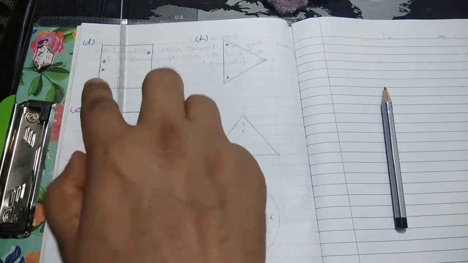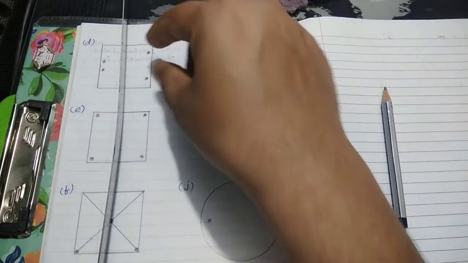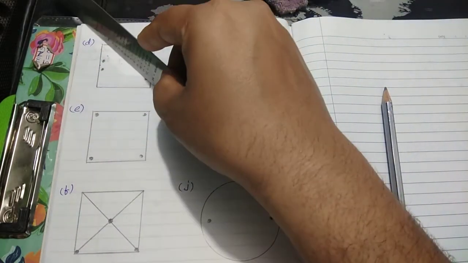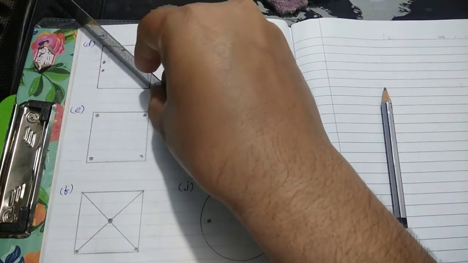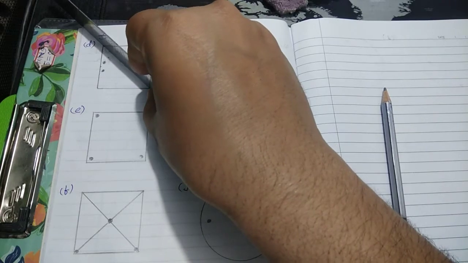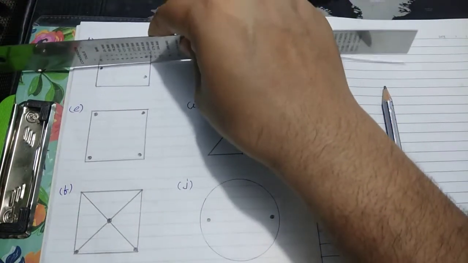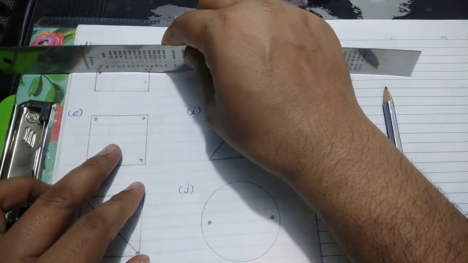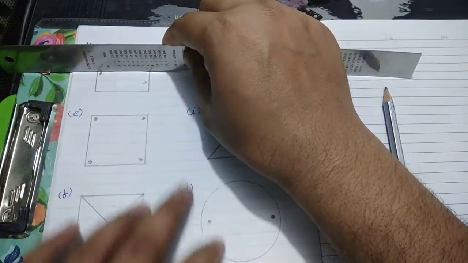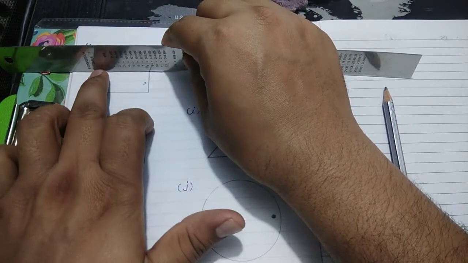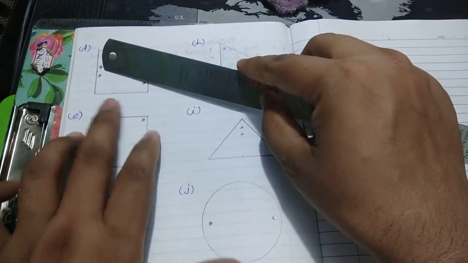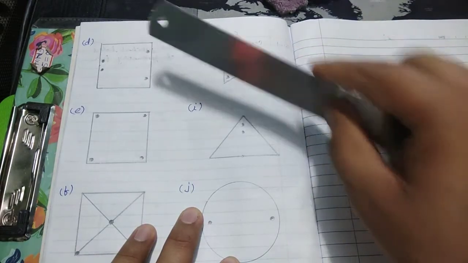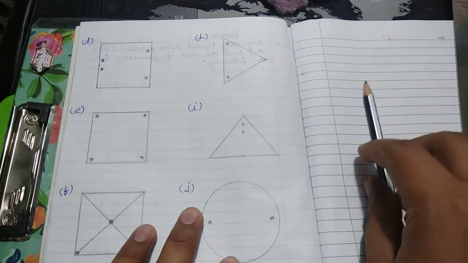No, if we fold this way, then these 2 dots and these 2 dots never coincide. If I do this way, then also we see they do not coincide. But if I fold this shape from here, this dot will coincide with this dot, and this punch hole will coincide with this punch hole.